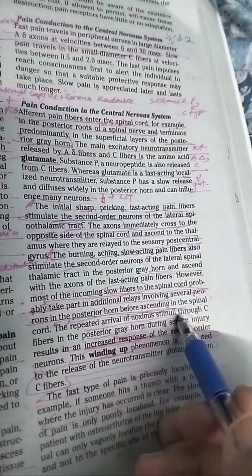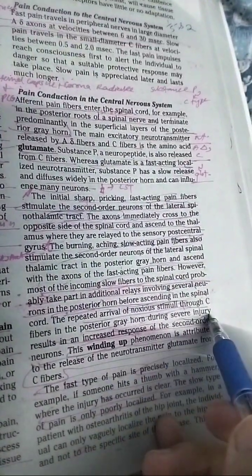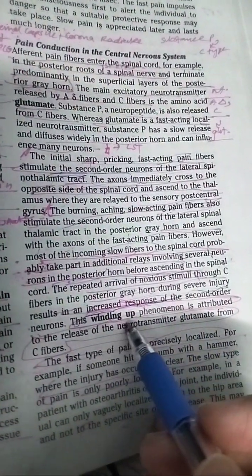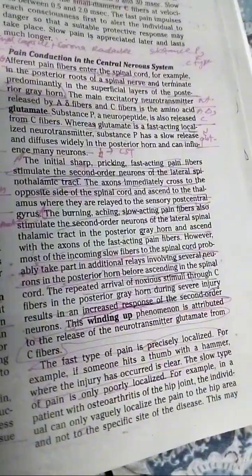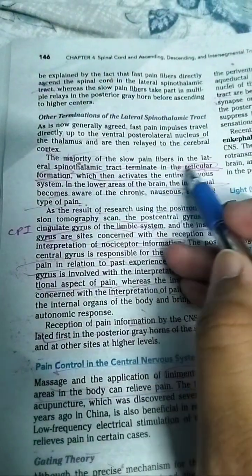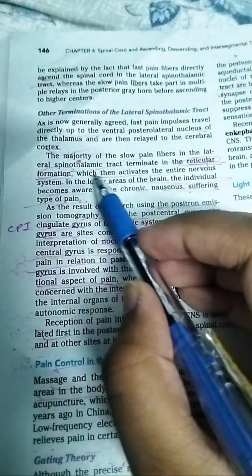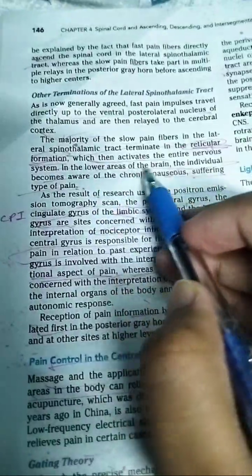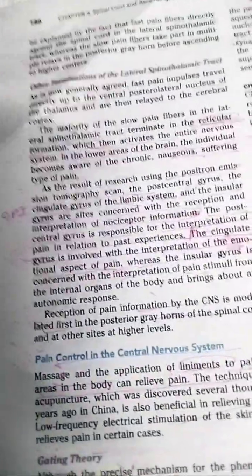So the repeated arrival of the noxious stimuli through the C fibers in the posterior gray horn during severe injury is going to result in an increased response of the second order neurons. So this is going to result in the wind-up phenomenon, due to the release of the neurotransmitter glutamate from the C fibers. The majority of the slow pain fibers in the lateral spinothalamic tract are going to terminate in the reticular formation, and then they are going to activate the entire nervous system. In the lower areas of the brain, the individual becomes aware of the nauseous, suffering type of pain.